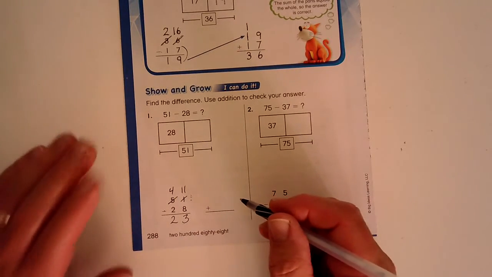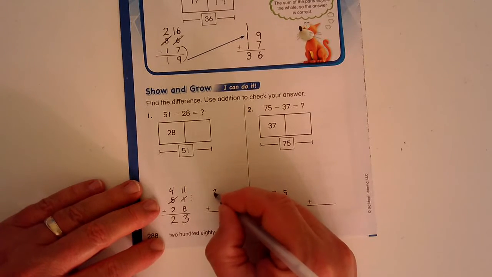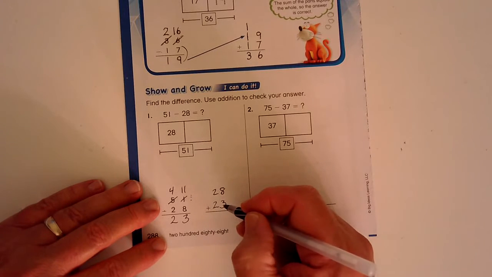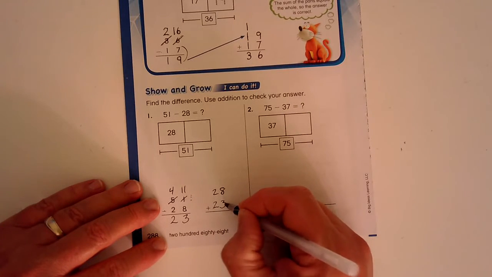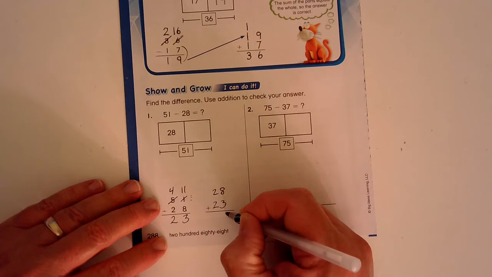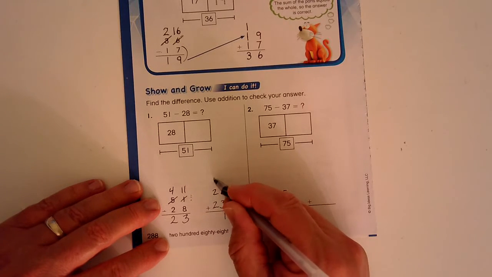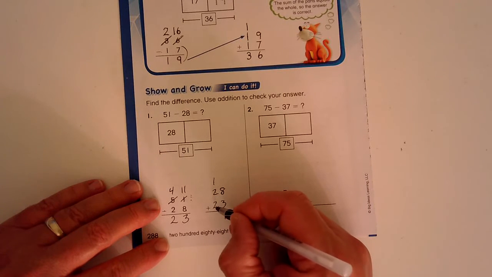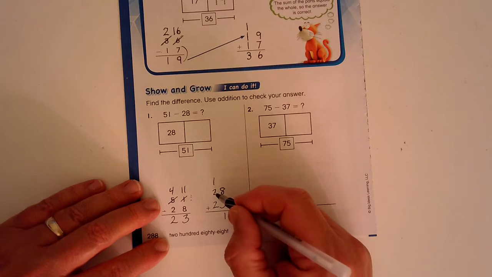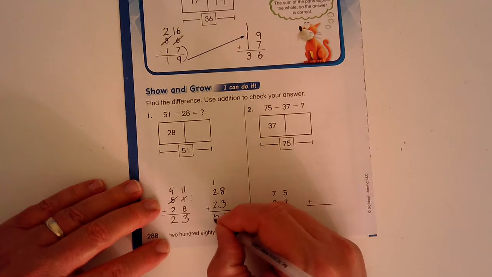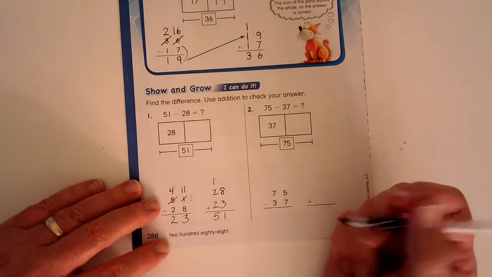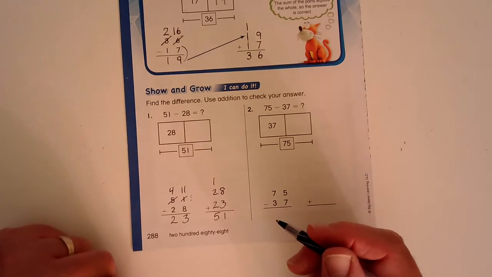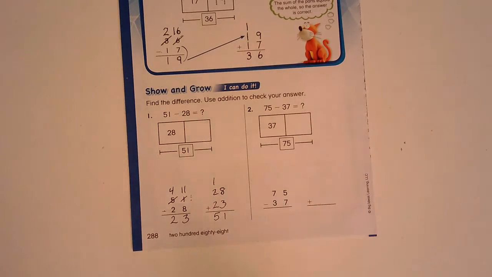Now to check my answer, I have 28 plus 23. 8 plus 3 is 10 plus 1 more, 11. The 10 goes up here. One set of two twos is a double, so that makes 4 plus 1 more is 5. Is that what we have here? Is that our number that we started with, 51? Absolutely it is. So we have the right answer.